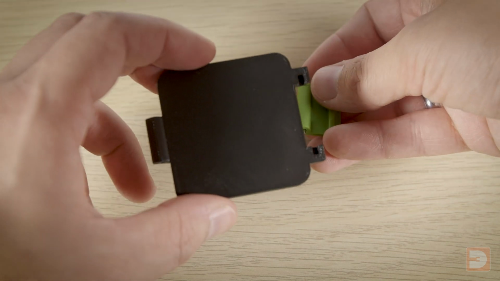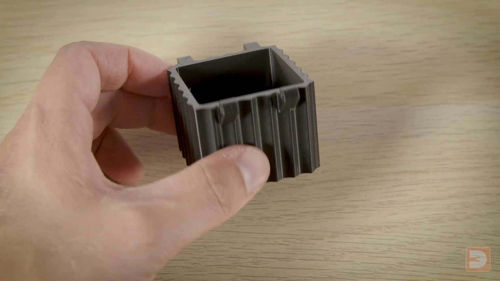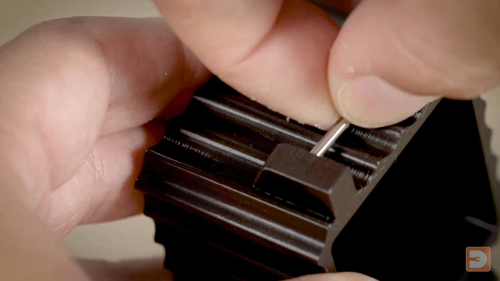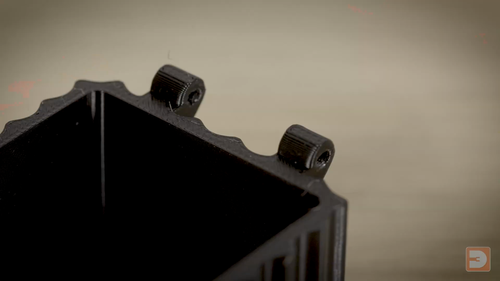Then take the latch with the locking pin fitted and slot this into the lid. This should clip in place and stay nice and secure. Next, take the main base of the box and take the other locking pin. This should then slide into the hole here and you need to push it up until it clips into place.